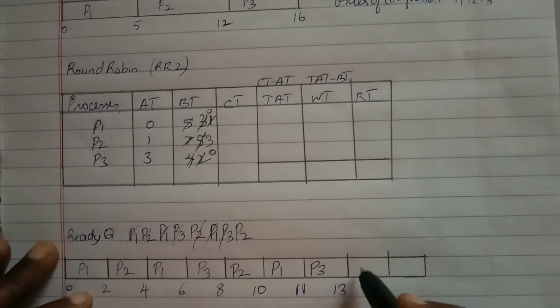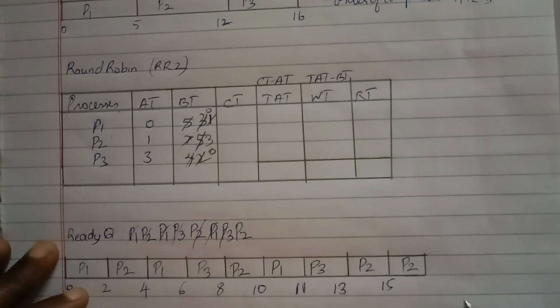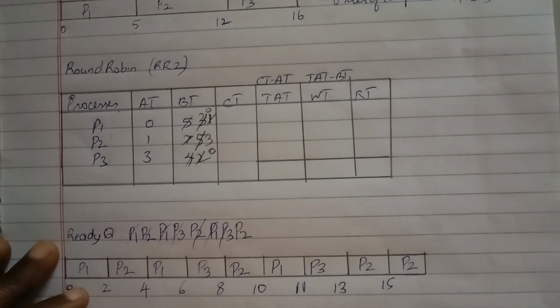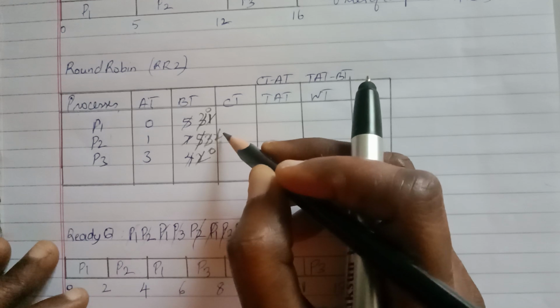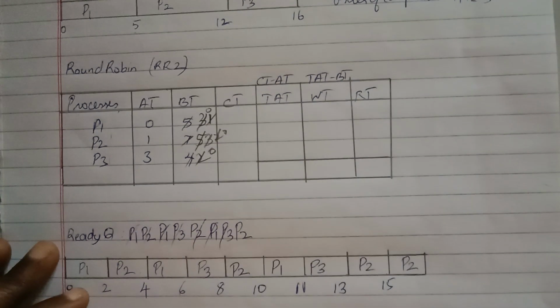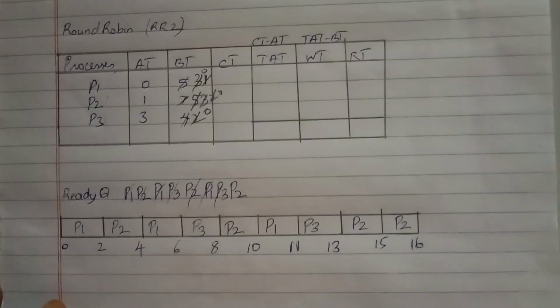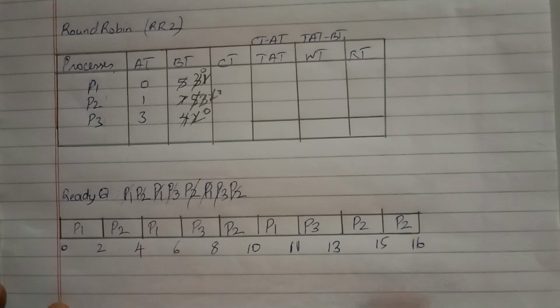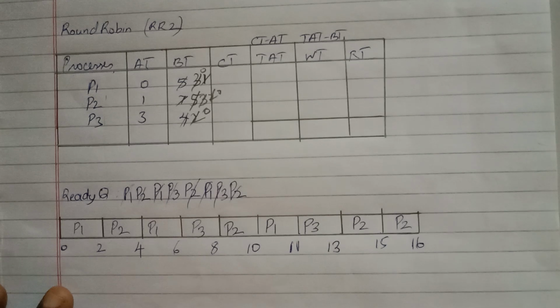So next is P2. So P2 has a burst time of 3, but I can write as 2, that is 15. Then again, since no other process is remaining, we can give one more time slot, that is 1. So it is 2 and 0. So again it comes 15 and then 16. Hence we have completed all the processes in the ready queue. Now it is finished and burst time everything is completed.